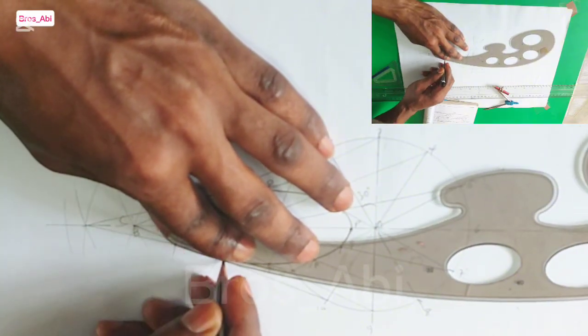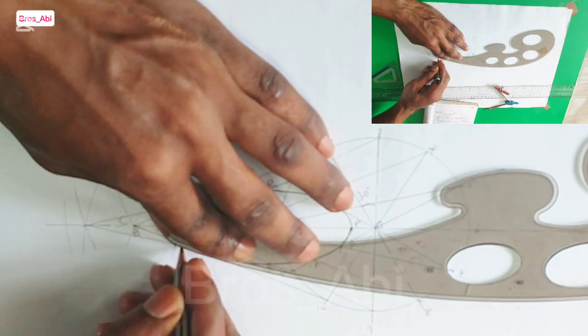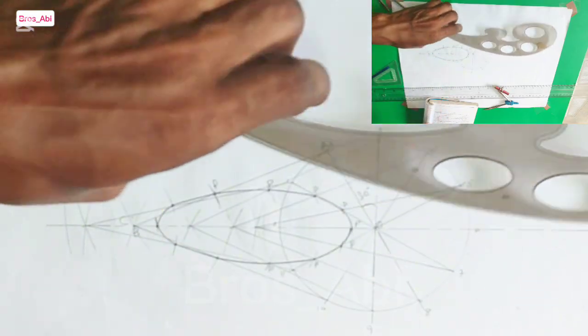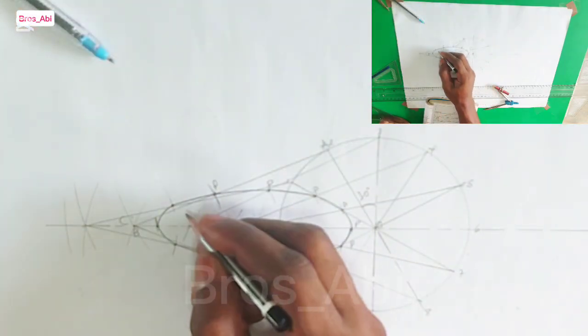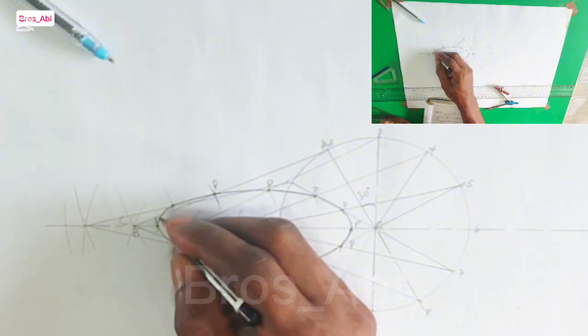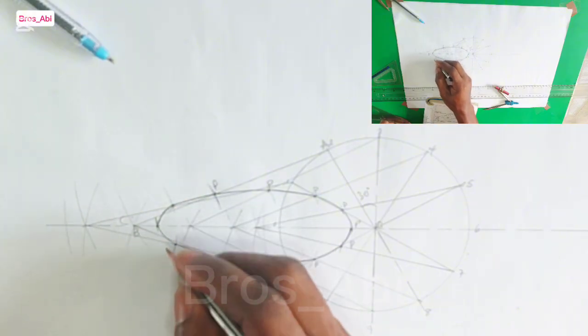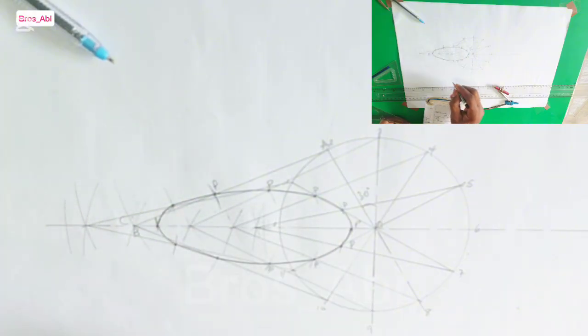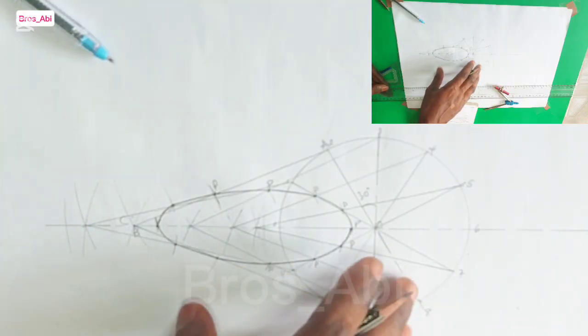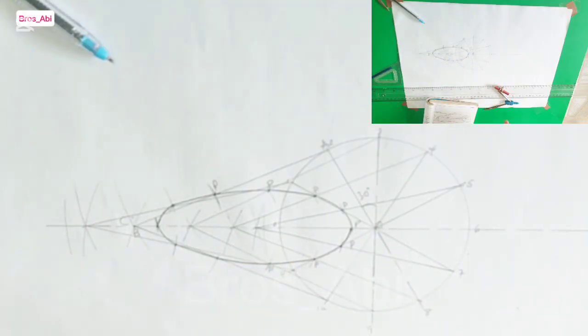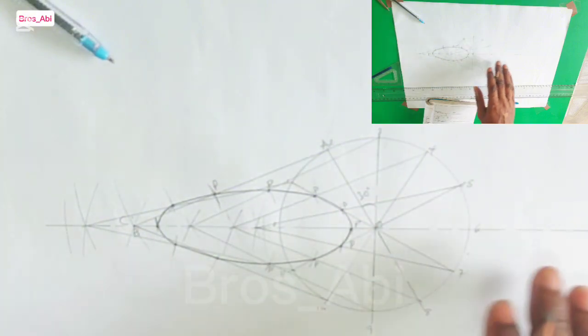Okay, good. So here is our curve. This is the final work. Here is the curve, the perfect curve for it.